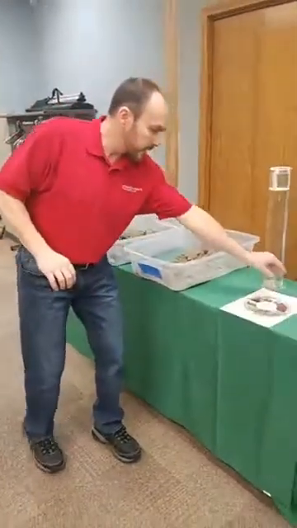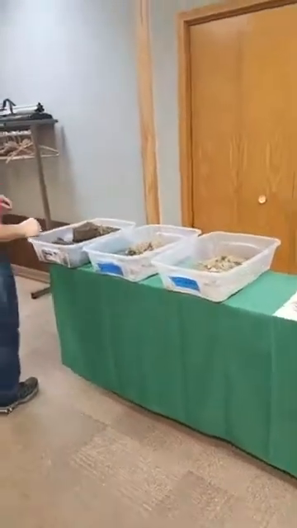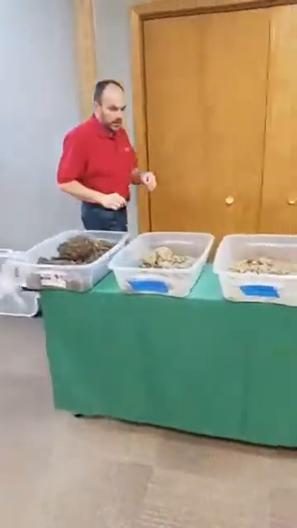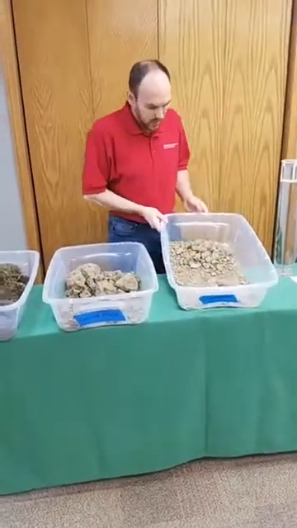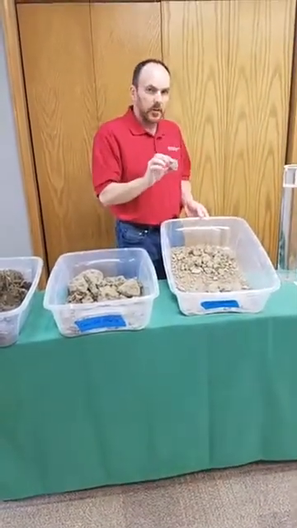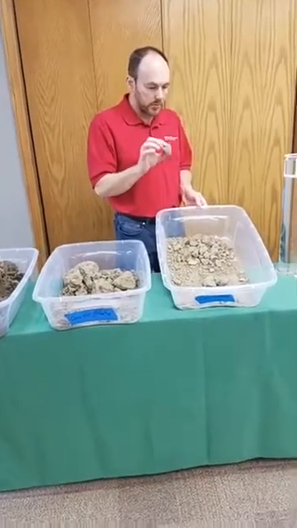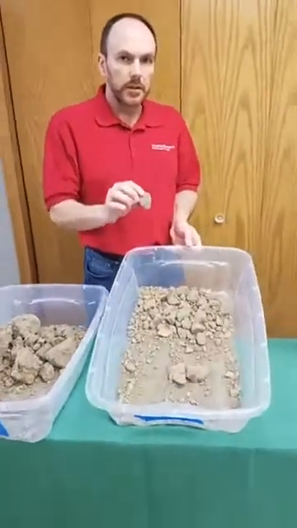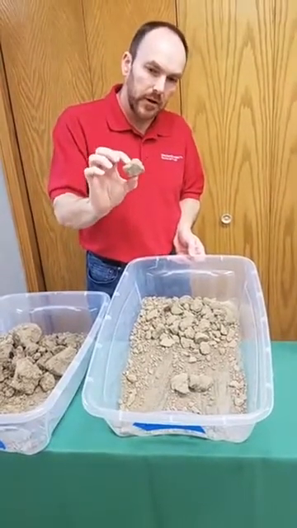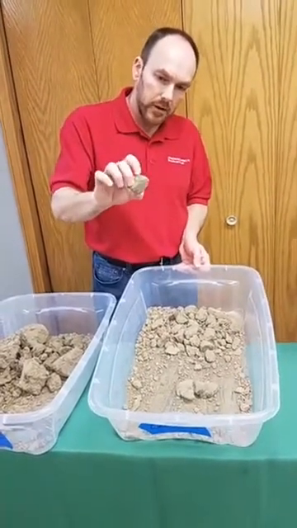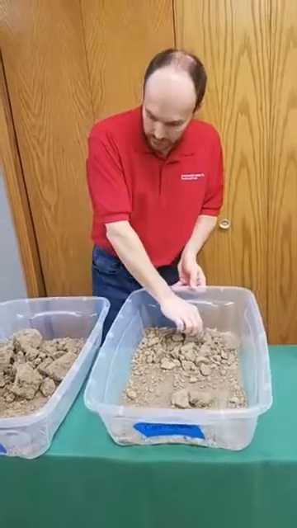I'm going to show you a few different soils here just to demonstrate some of these soil health principles. This soil hasn't had very many soil health principles. It's had a lot of tillage, hasn't had really any cover crops on it, and you can see this soil is very hard. It's basically one big chunk.